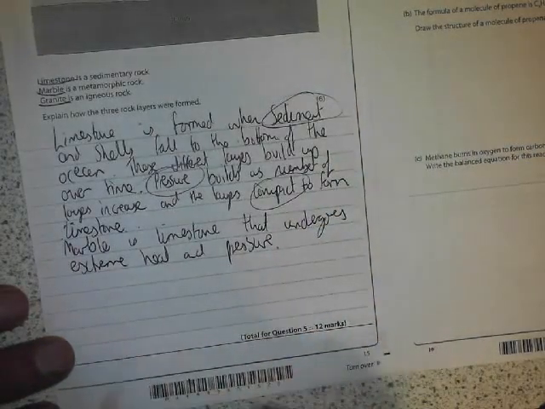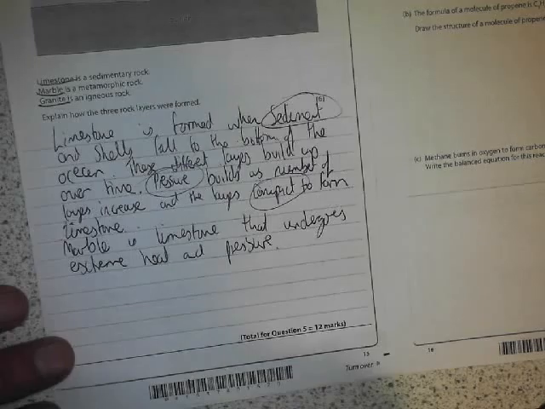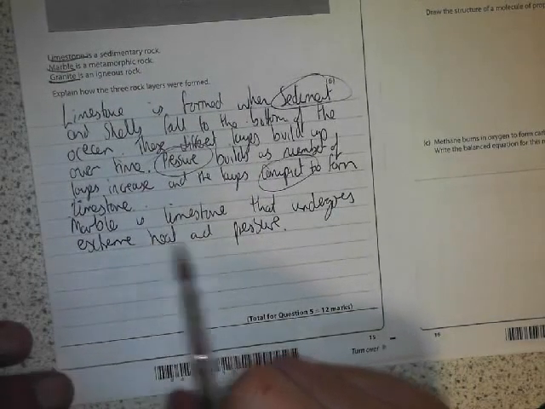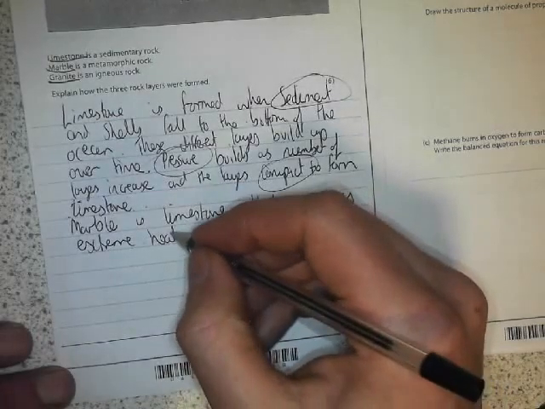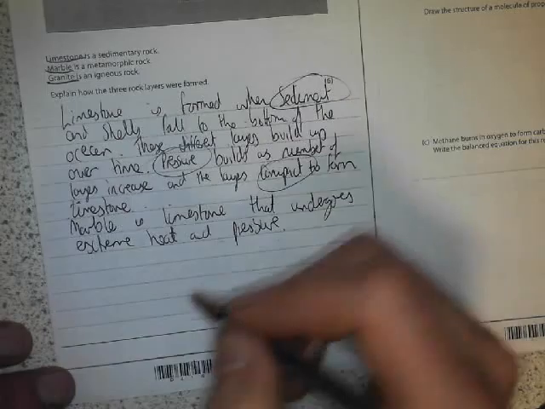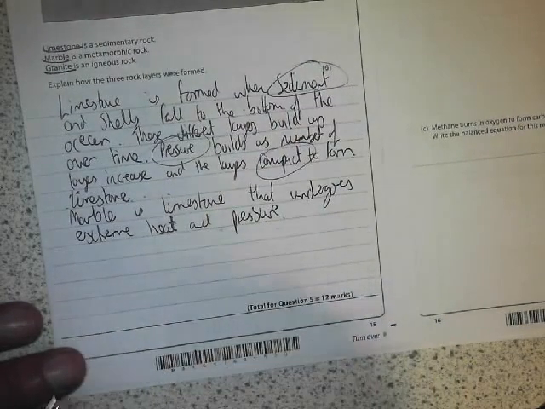And that's what we need to write. I mean, that is how metamorphic rock is formed, with extreme heat and pressure. I suppose you could say the heat comes from the magma, but that's fine.